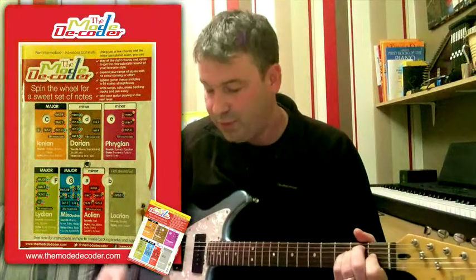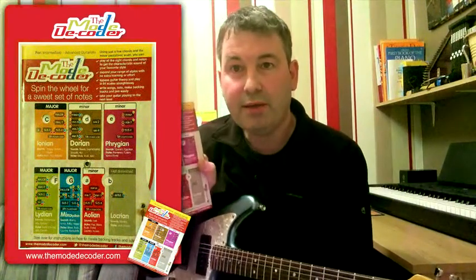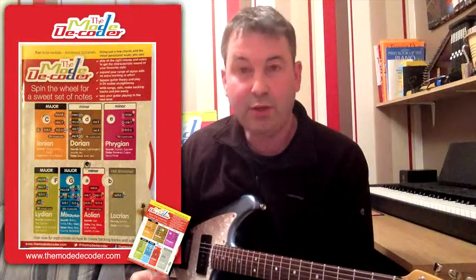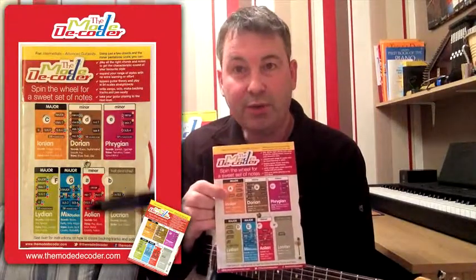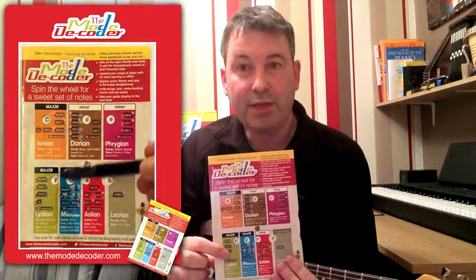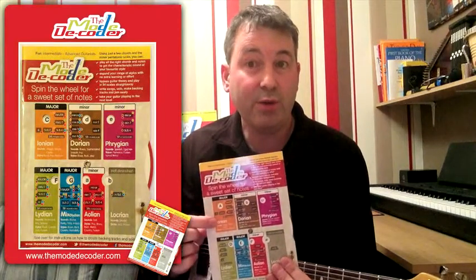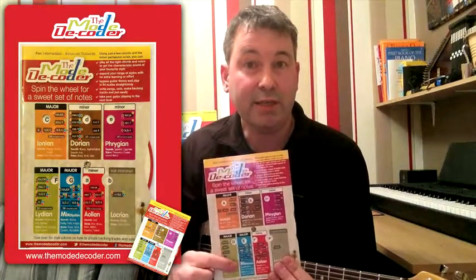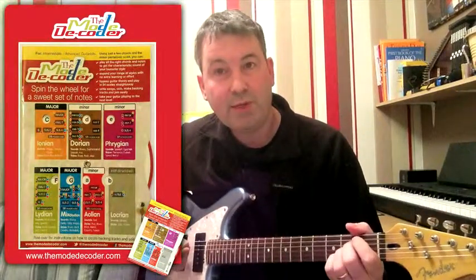So the first thing to look at is where does an E major appear in the mode decoder windows, and it can only go in one of three places: the major window here, which is the Ionian window, the Lydian window, which also has an E major, and the Mixolydian window. So they're the only three major boxes where you can play a major chord. So it has to be the Ionian, Lydian or Mixolydian. So the next two notes are D and A.